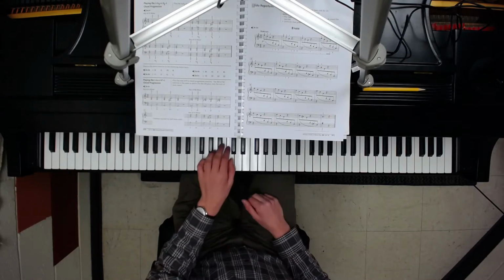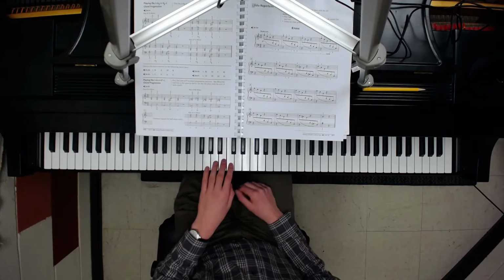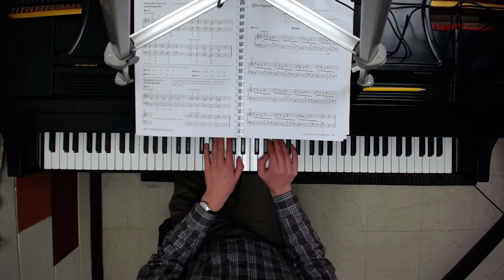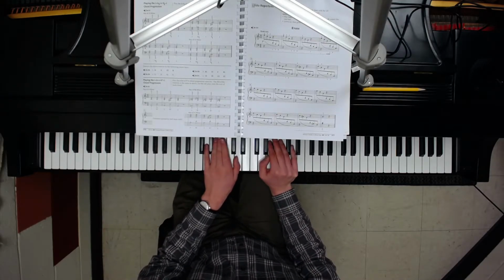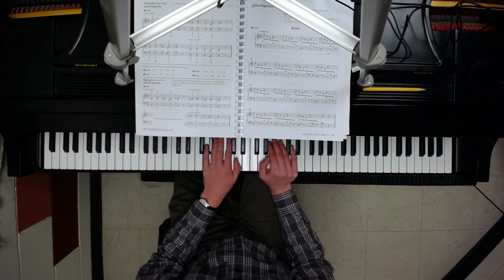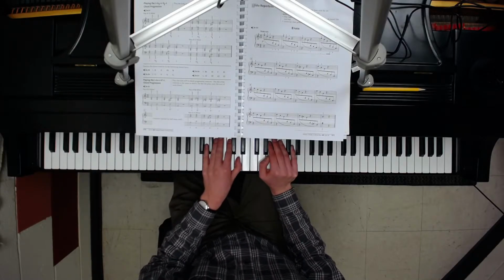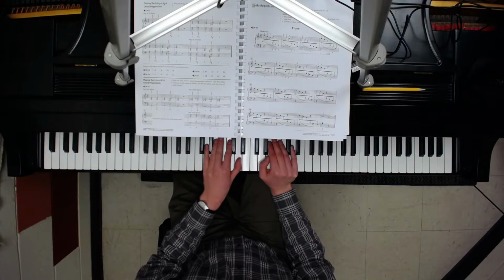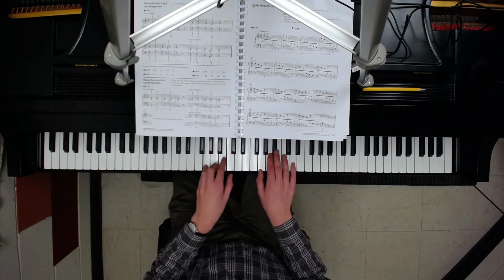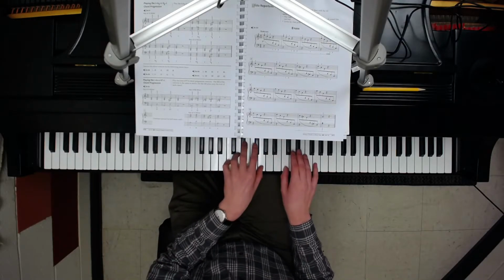But we'll assume that we're there already, so I'm going to go and have my one chord. Now, here comes the next part. Now that I have the one chord, I have to think about, well, what's the four chord? Well, in this case, I know my four chord is going to be a C minor chord.